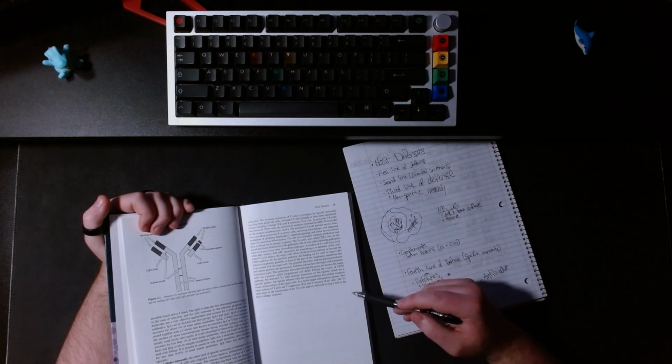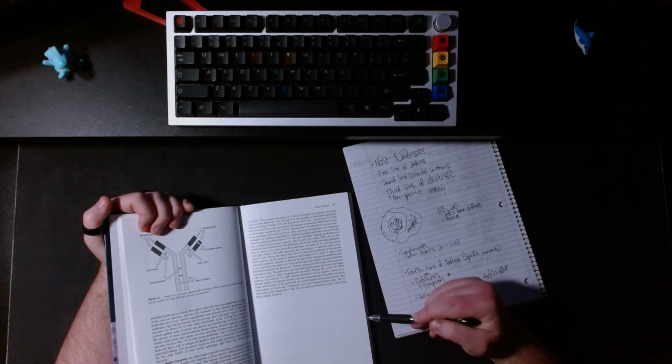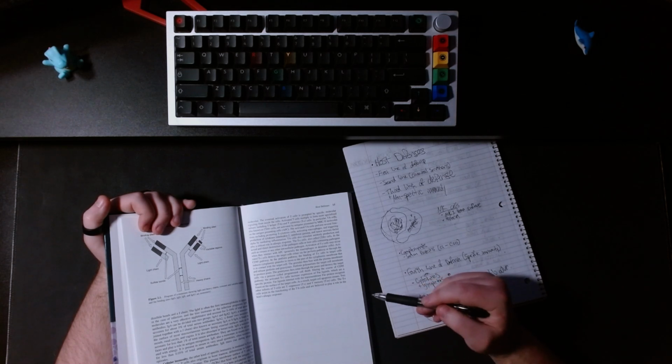Two other subsets of T cells are T suppressor and T memory cells. The T suppressor cells assist in the functioning of T helper cells and are believed to play a role in the host allergic response.